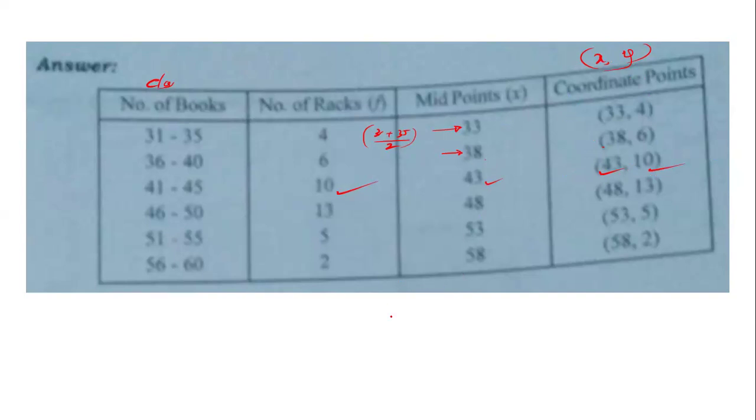Right. Please try to prepare this table also. And if you have any doubt, please ask. If it is difficult to understand, you can ask. Can you understand how to compute the value of x?